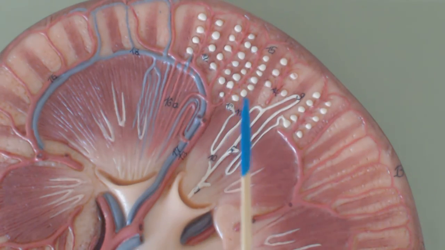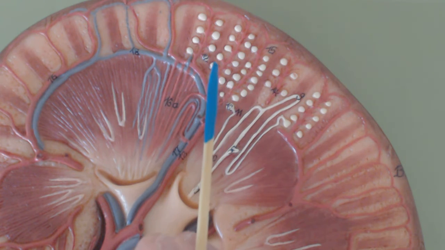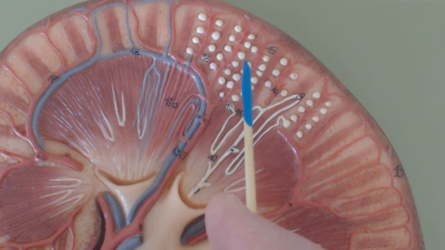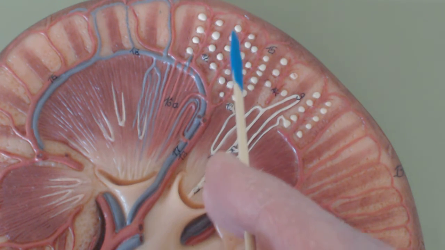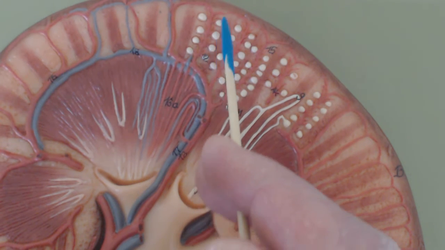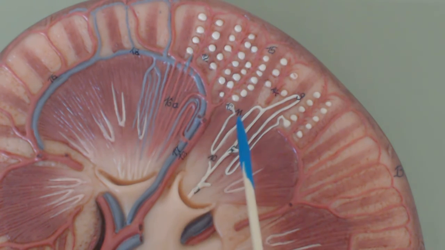So next, let's look at the nephron of the kidney. The nephron again has two parts. There's the renal corpuscle, which are shown here by these small white balls. And then there's the renal tubule, which are shown here by these small little tubes in white.